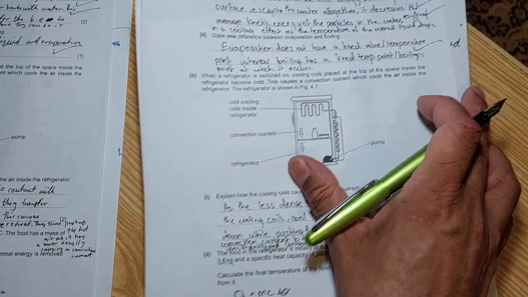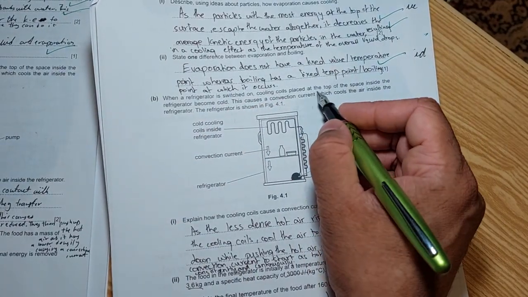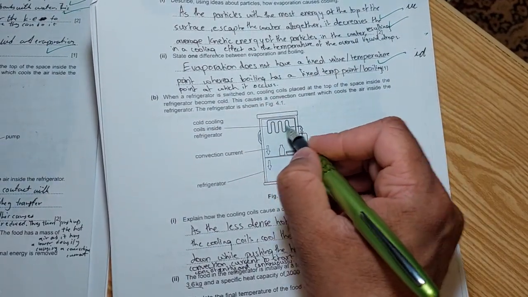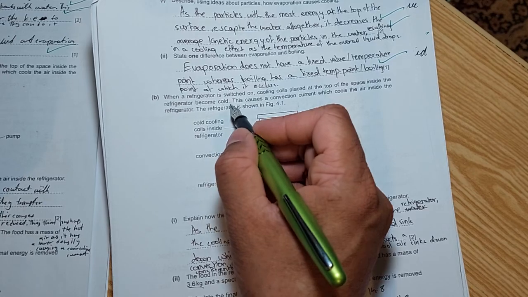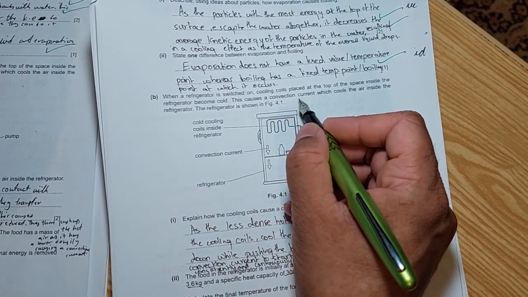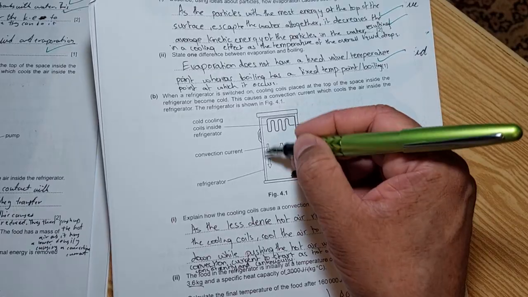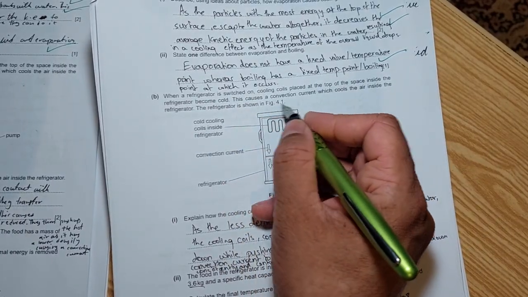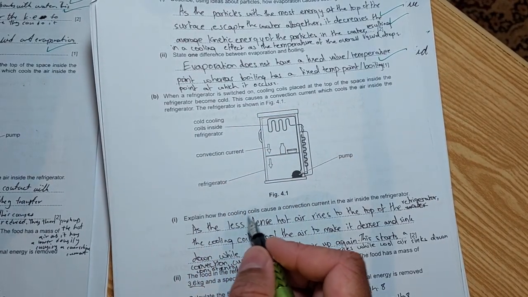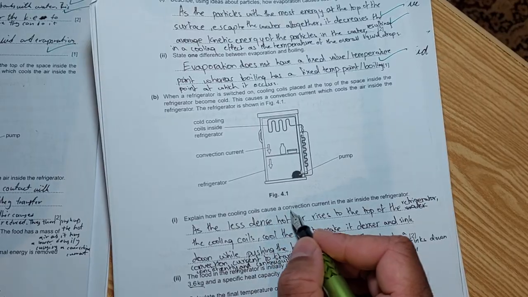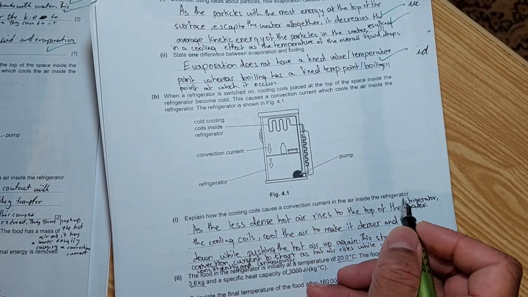When a refrigerator is switched on, cooling coils placed at the top of the space inside the refrigerator become cold. This causes a convection current, which cools the air inside the refrigerator. The refrigerator is shown in figure 4.1. Explain how the cooling coils cause a convection current in the air inside the refrigerator.